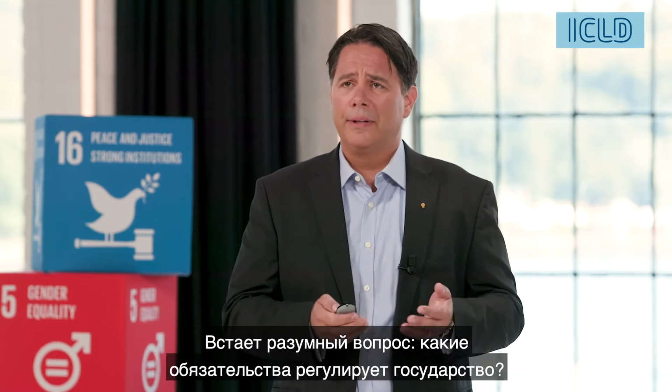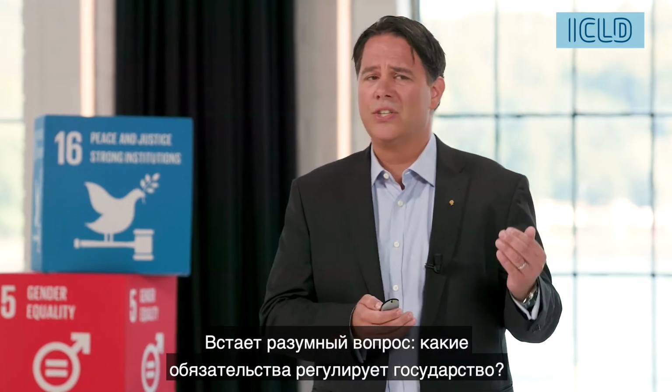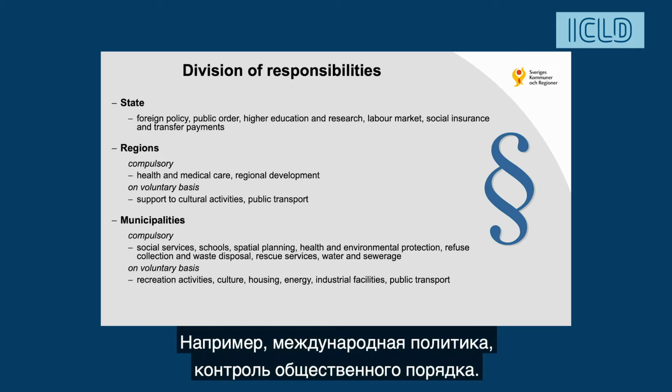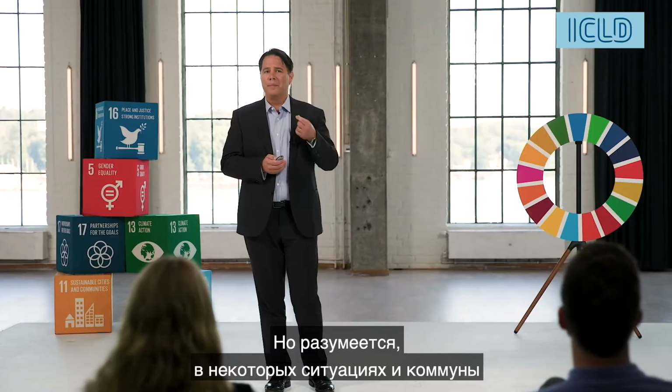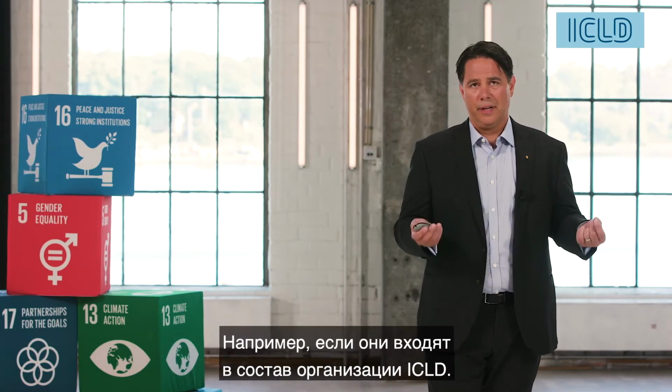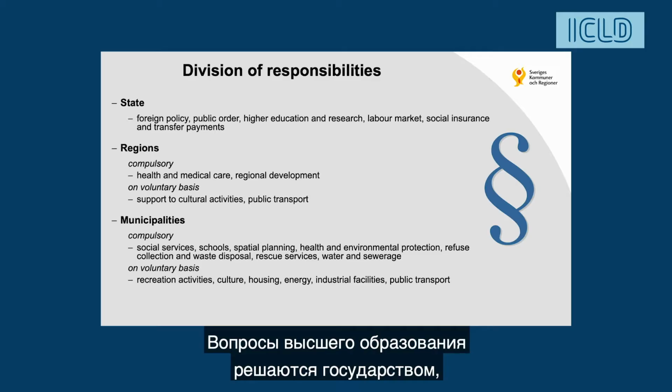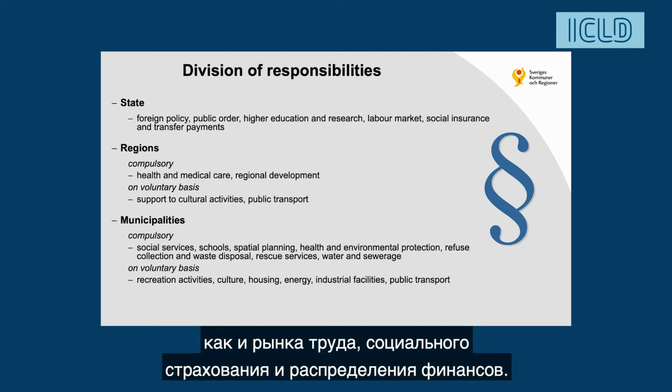optional, but there is a clear division of what is on the national level, what's on the state level. For example, foreign policy and public order. No municipality is allowed to do foreign policy. There are some other instruments where municipalities can help and be active outside the country, for example ECLD or ESCON International. But still, we don't have a Minister of Foreign Affairs in a municipality. We also have the national level: higher education and research, the labor market, social insurance, and transfer payments.